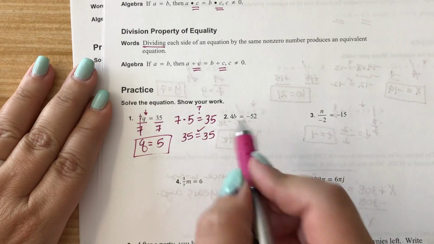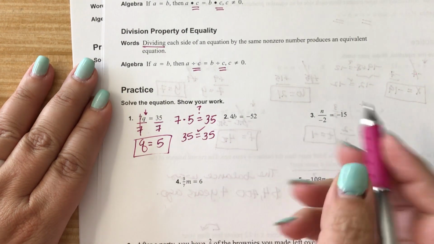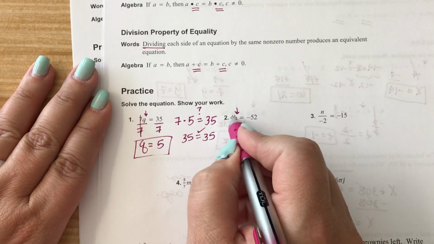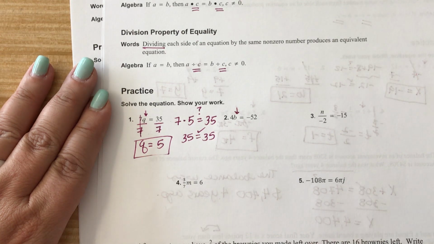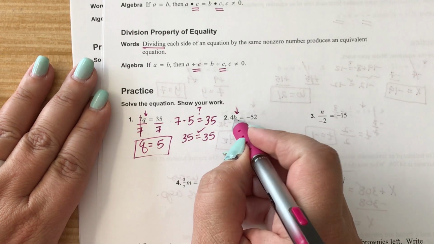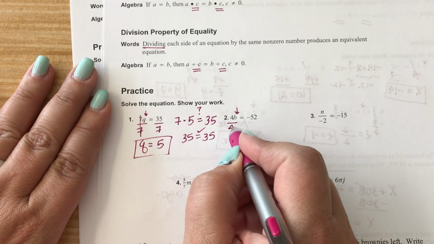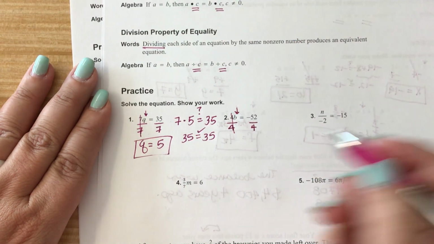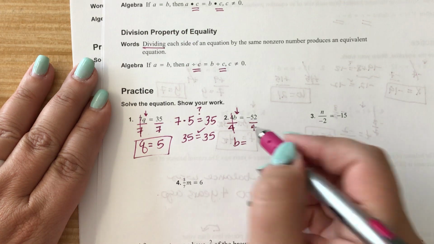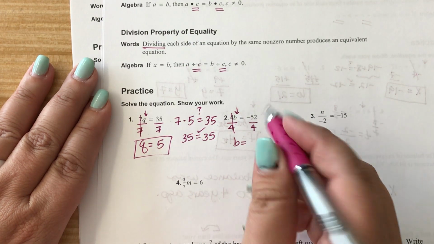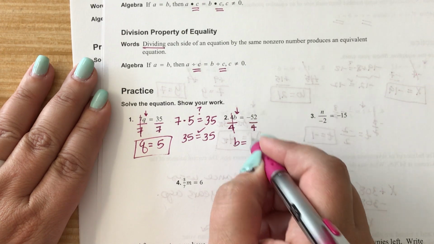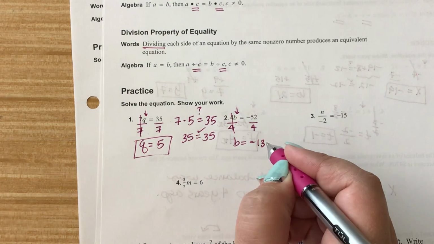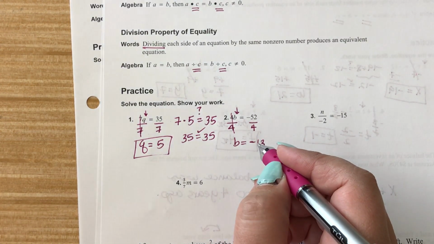All right, let's try number 2. It says 4 times b is equal to negative 52. So 4 times b, here's our variable. This is the operation I want to undo and reverse so that I have the variable by itself. So the opposite of multiplying by 4 is dividing by 4. But of course, if I do it on one side, I have to do it on the other. So 4 over 4 cancels. That's just 1, or 1b. And on this side, negative 52 divided by 4. All I have to do is divide that. Well, a negative divided by a positive stays negative. And 52 divided by 4 is 13. So b is then equal to negative 13.